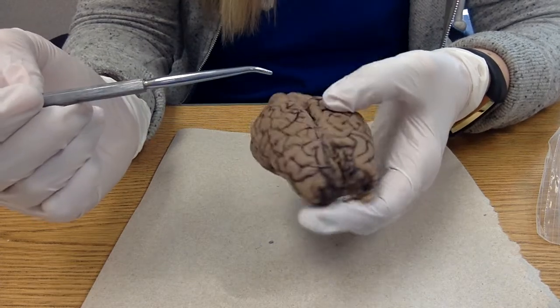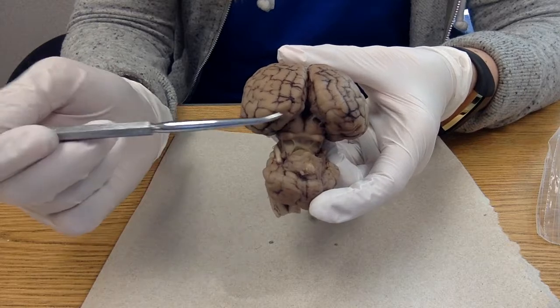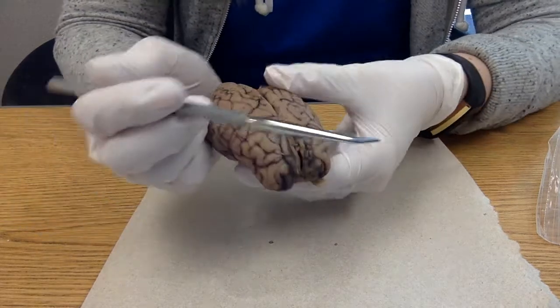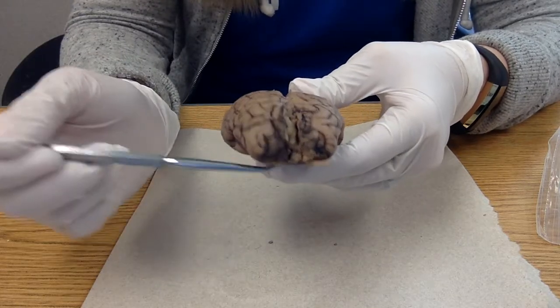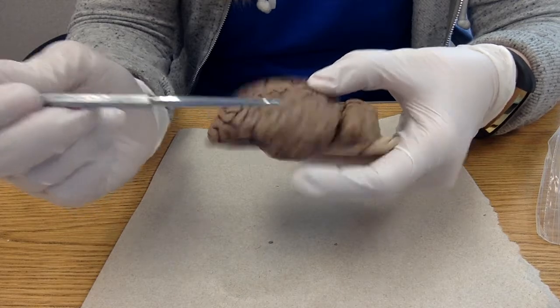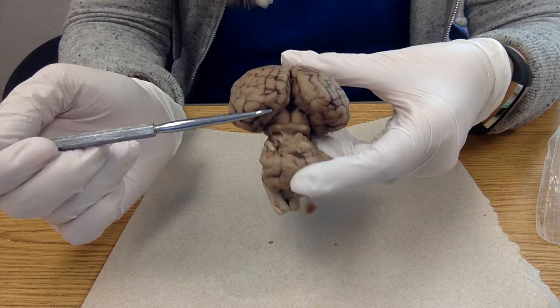And then the final lobe that you need to know is the occipital lobe. The occipital lobe is in the back of the brain. So going over those lobes really quickly again, you have the frontal lobe, parietal lobe, temporal lobe on the sides, and occipital lobe in the back.